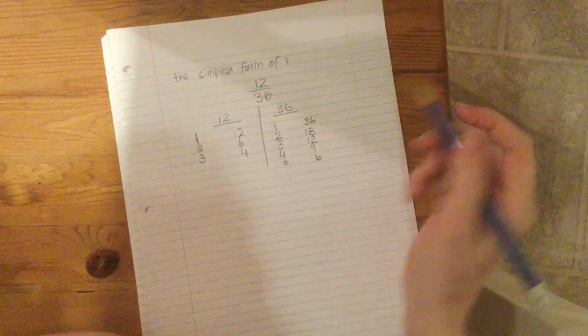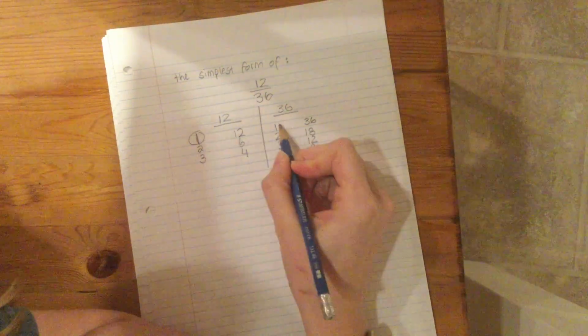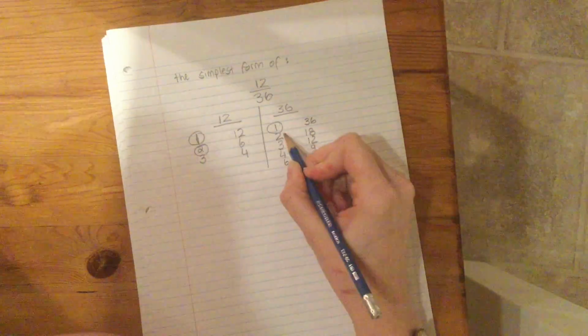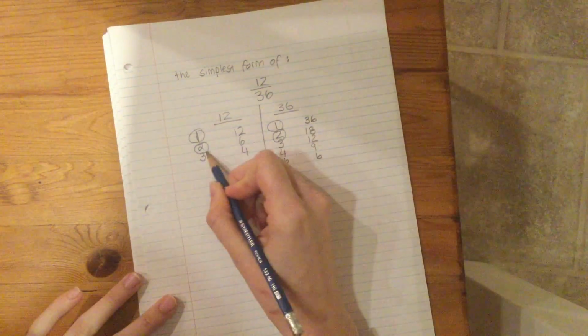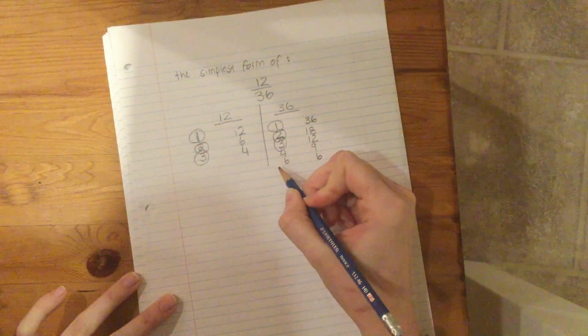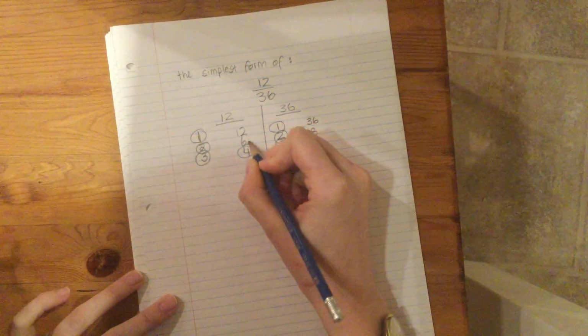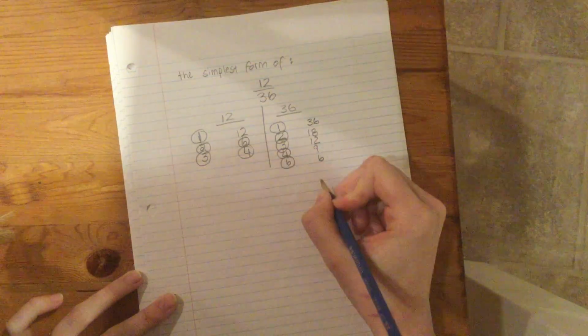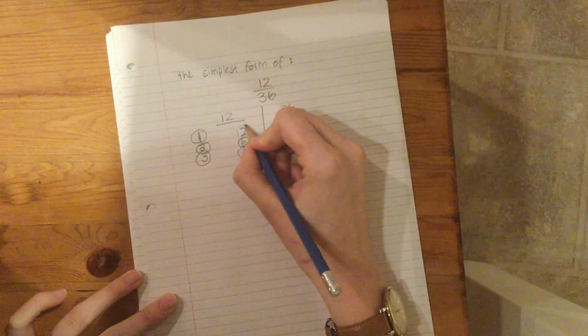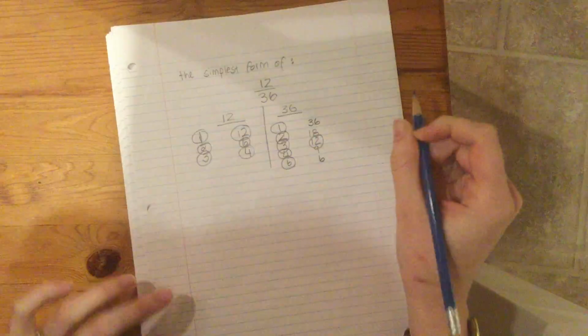Let's go through and circle the common factors. We have 1, we have 2, we have 3, both of them have 4, both of them have 6, and both of them have 12.